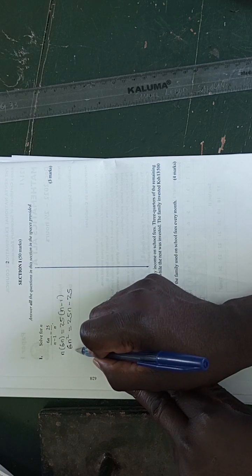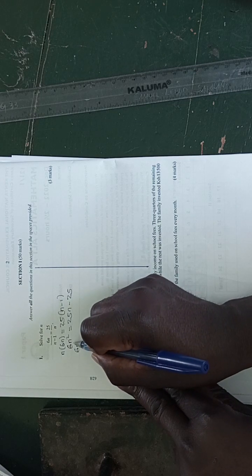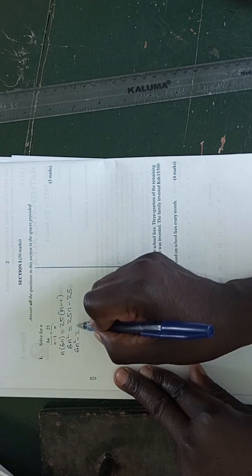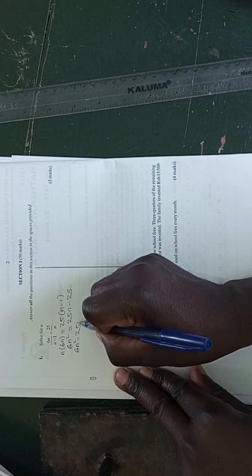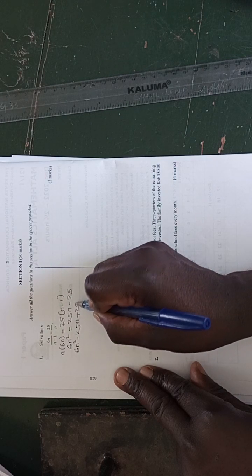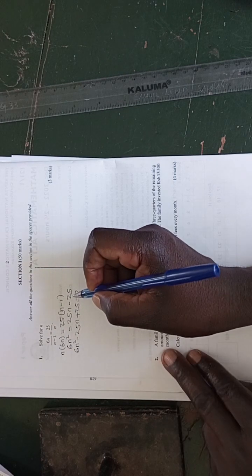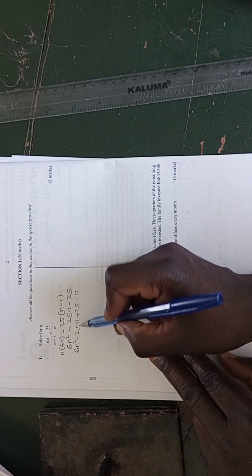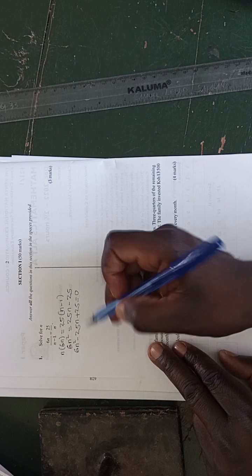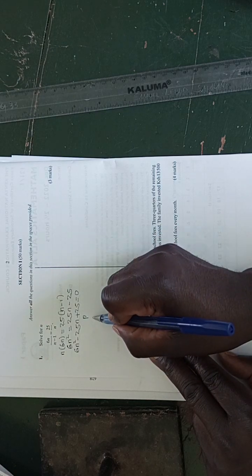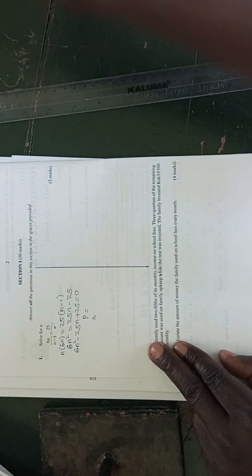So we have 6n squared, minus 25n, plus 25, equals 0. So we have a quadratic equation from here. We use the sum and the product. The product is equal to 6 times 25.